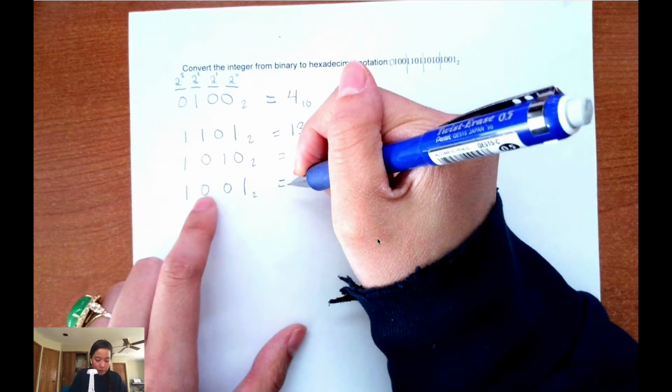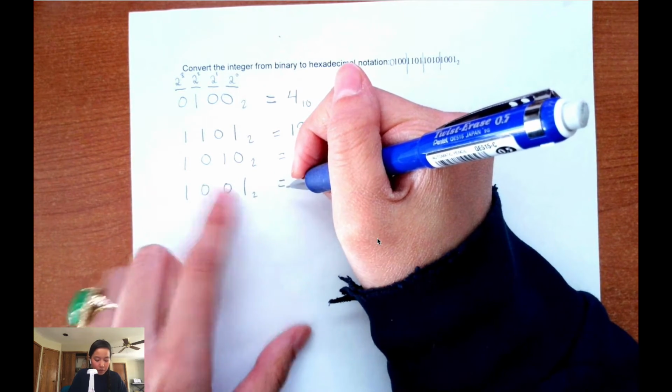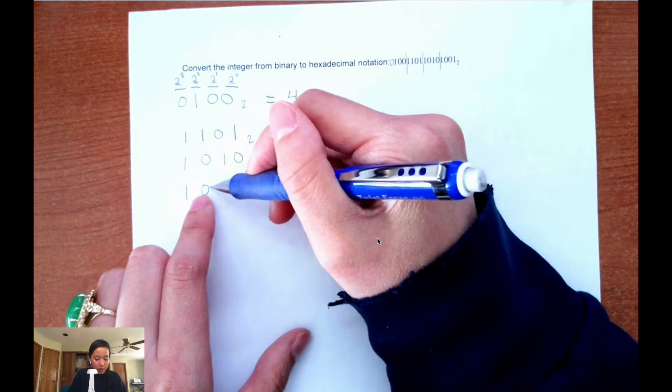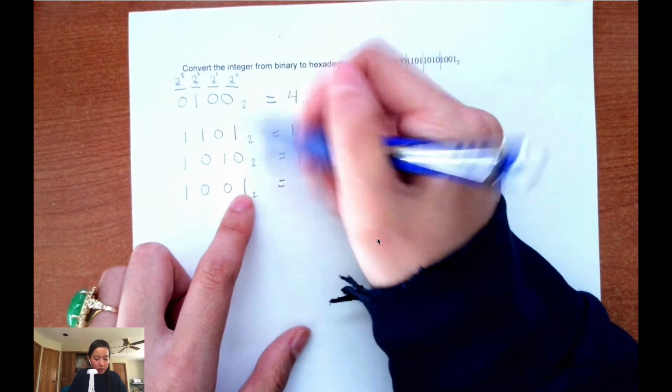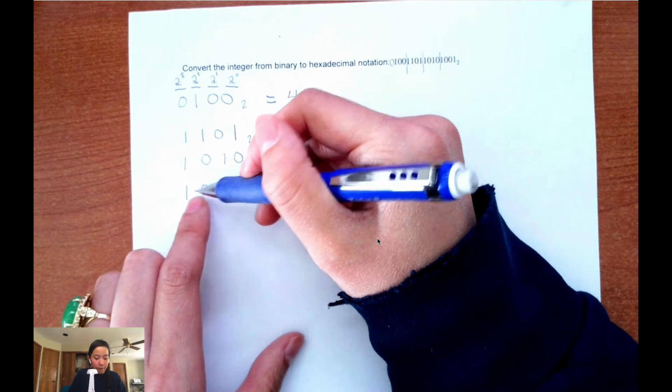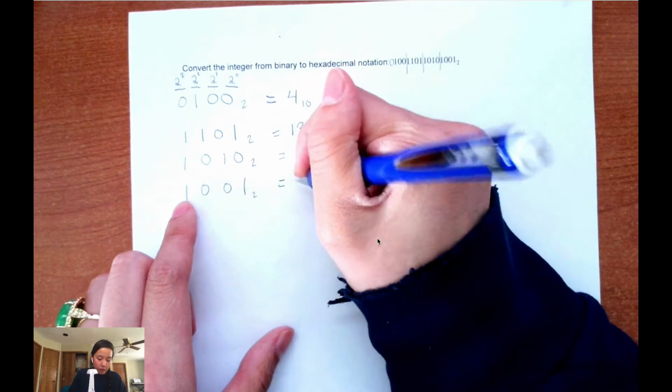The reason I skipped my explanation of the zeros is that whenever you see a 0, you can just say, I know that 0 times any number is 0. So I could just say 1 times 2 to the 0th power is 1, plus 0 plus 0 equals 1, plus 1 times 2 to the 3rd power is 8, which is 9.